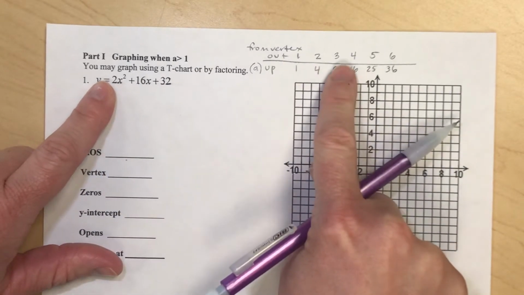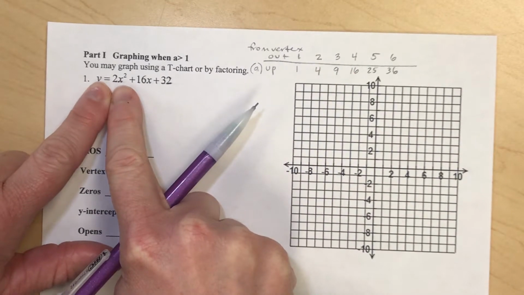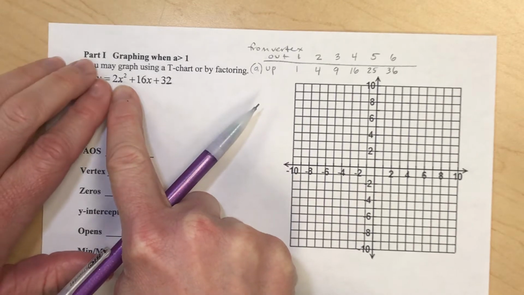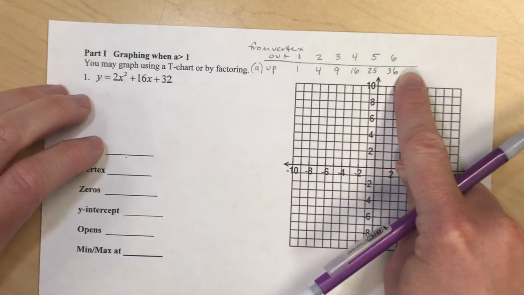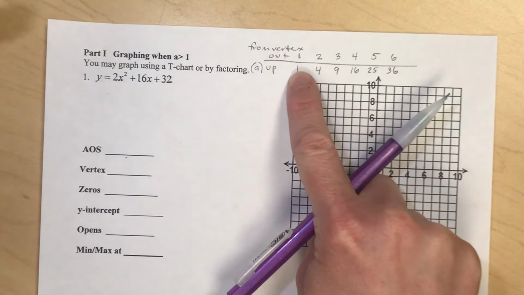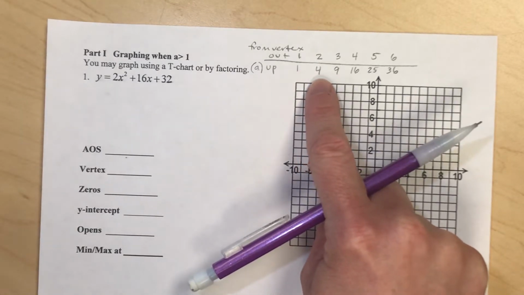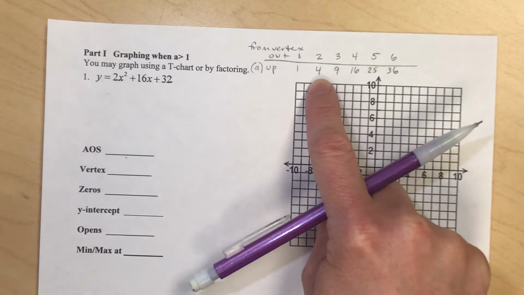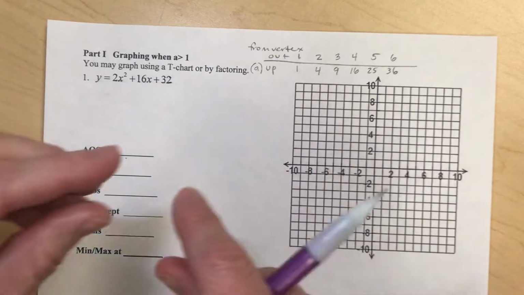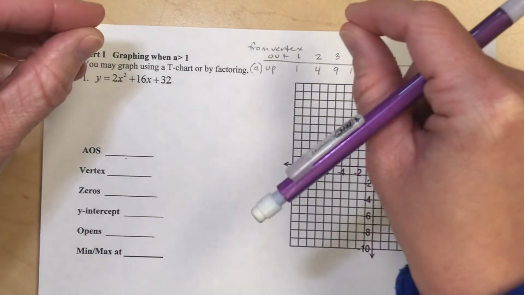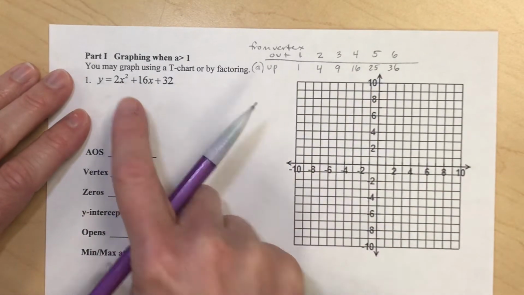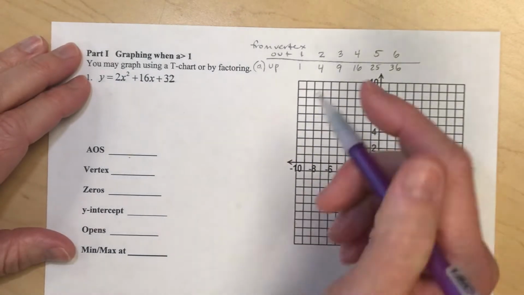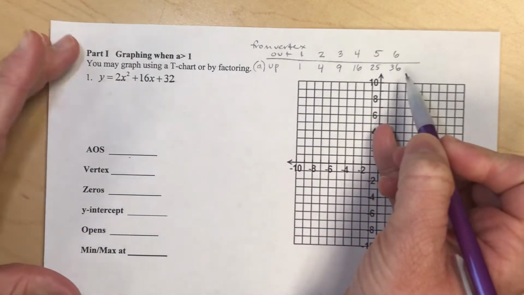And so I want to show you how, because this says 2x squared for your lead term, the term that has the highest power, that means we're going to go up double as fast as we normally would. So instead of going up 1, we'd go up double that, which would be 2. And instead of going up the normal rate 4 for 2 out from the vertex, we're going to go up double that, or 8. Because 4 times 2 is 8. And then instead of going from your vertex out 3 and up 9 to get your points, you're going to actually go double 9, which would be 18.